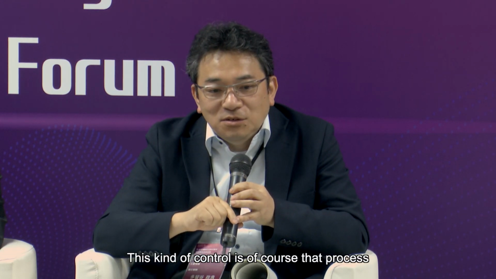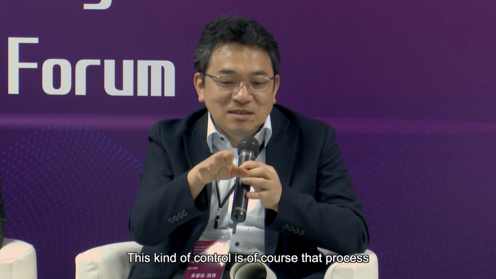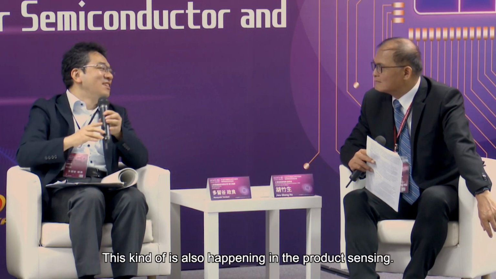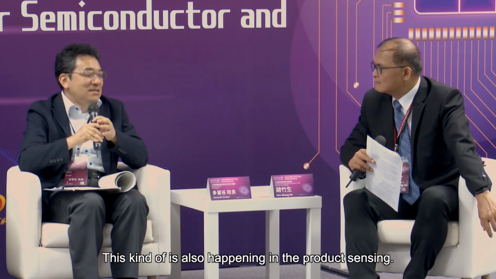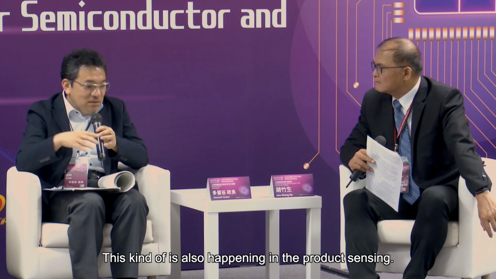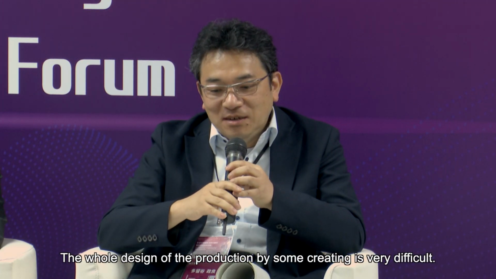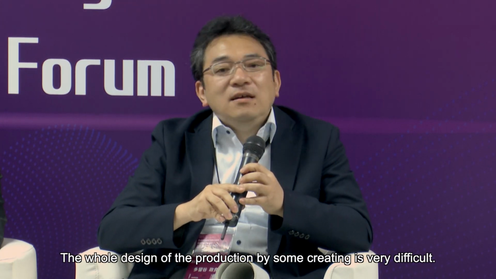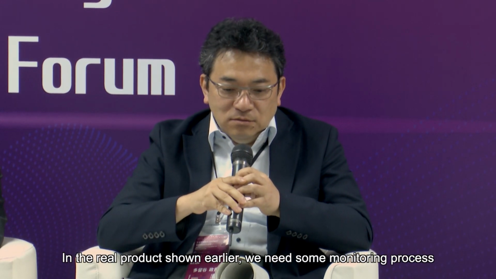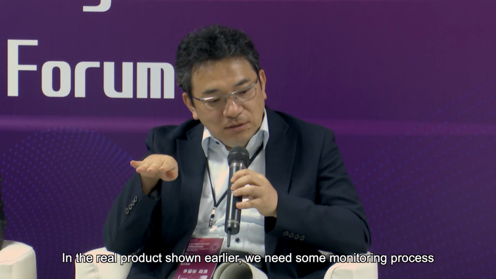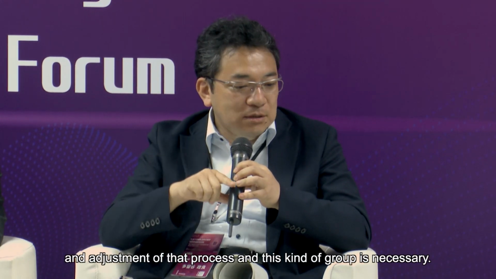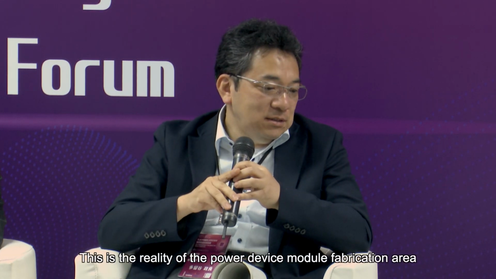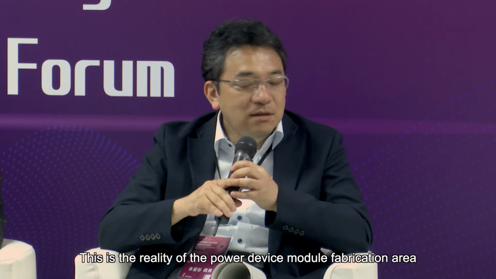With this kind of control, of course process tool A is okay, but process tool B is not okay. This kind of thing is also happening in the production field. So the full design of production by calculation is very difficult. In the real production area, we need some monitoring process and adjustment of that process. This kind of loop is necessary. This is the reality of the power device module fabrication area.